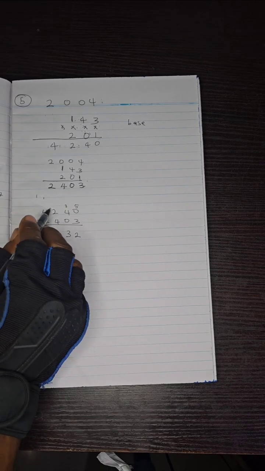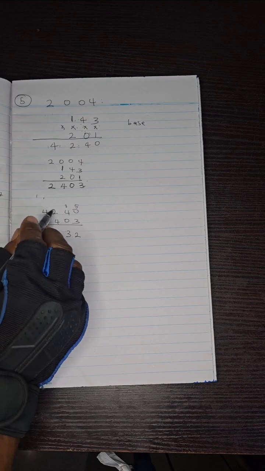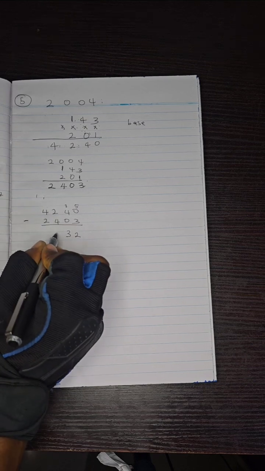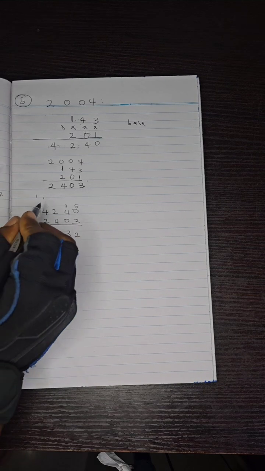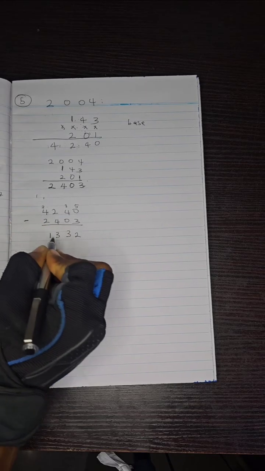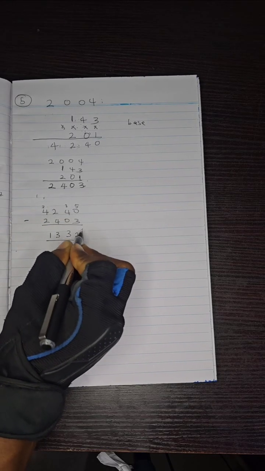Here, carry 1 from here. Call it 5. 5 plus 2 is now 7. 7 minus 4 is 3. Here is remaining 3. 3 minus 2 is 1. So this is the number we are looking for in base 5.